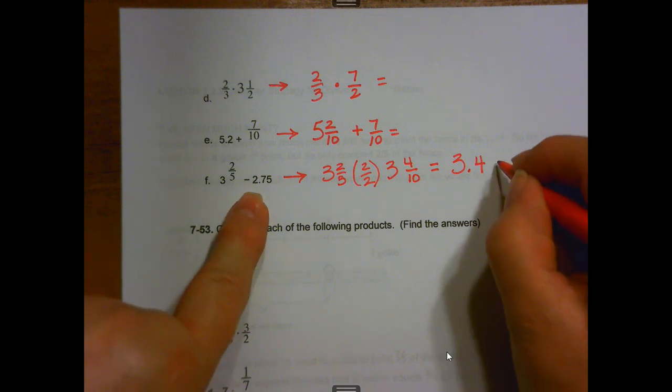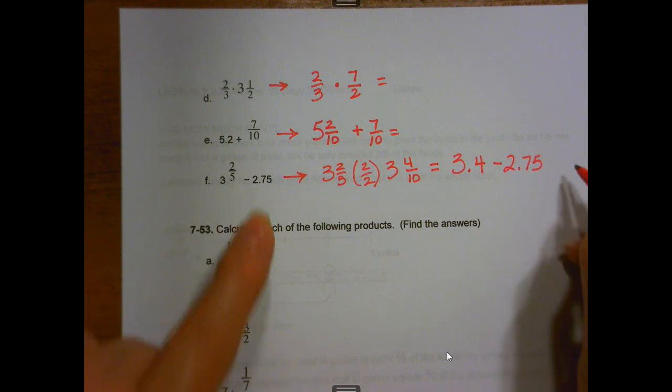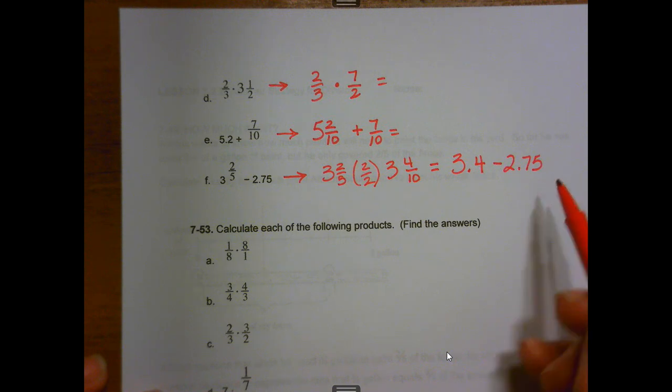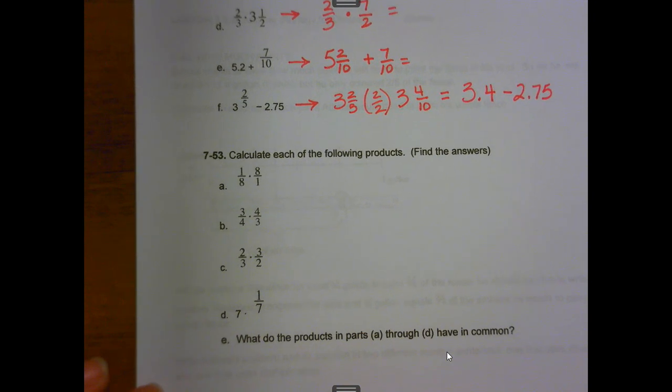And then I can go ahead and subtract 2 and 75/100. Make sure when you do letter F, you are careful to rewrite it, lining up your decimals. And again, take a moment, pause, restart when you are ready to go on to 7-53, please.